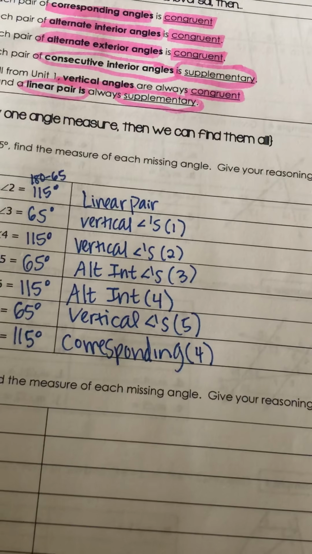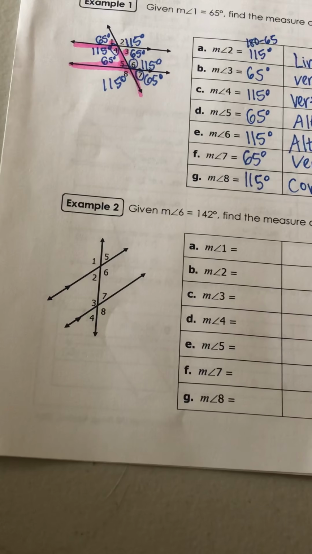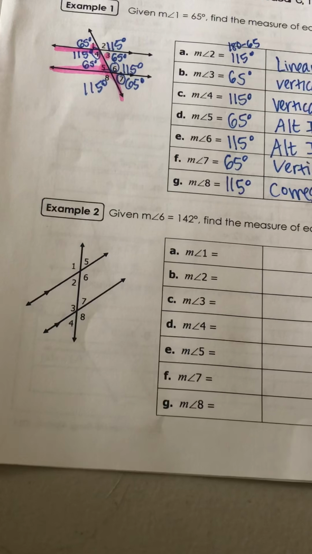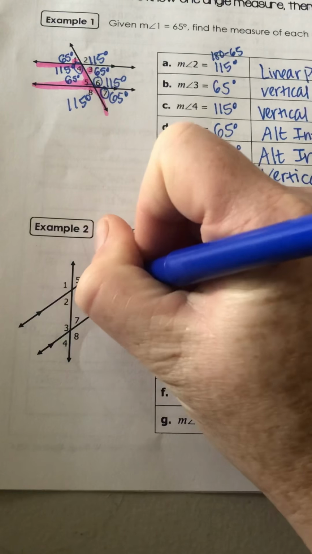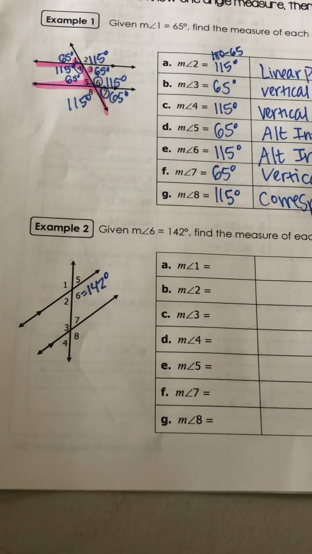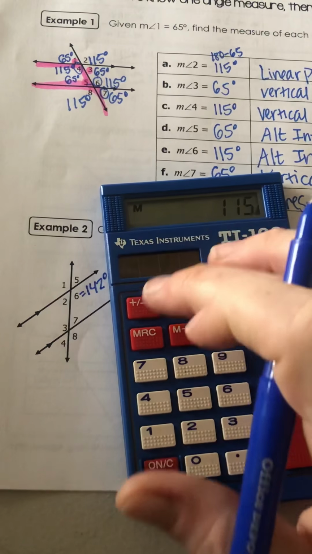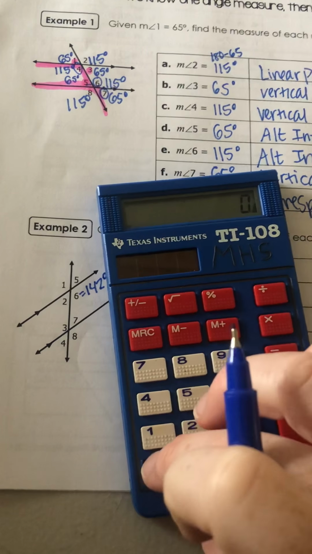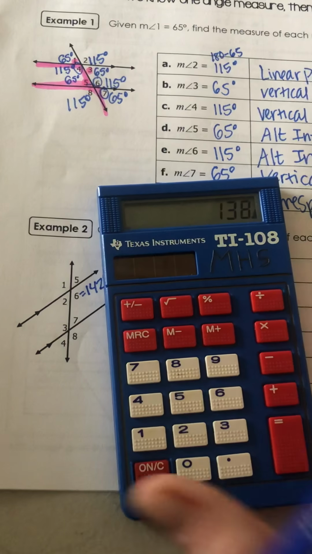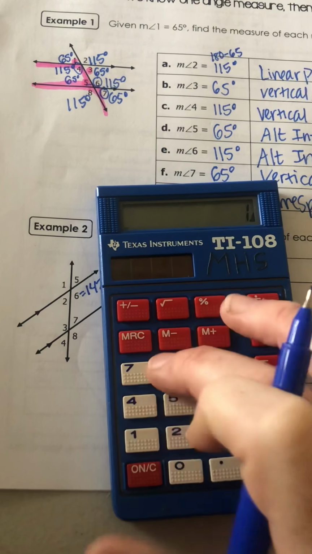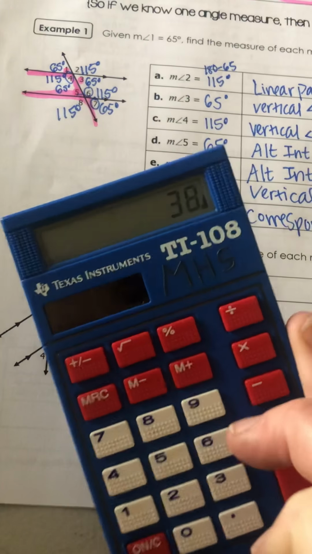All right, so example 2. Again, there's way more than just one reason here, but measure of angle 6 is 142 degrees. So first let me go ahead and find the supplement of that: 180 minus 142 is 38.